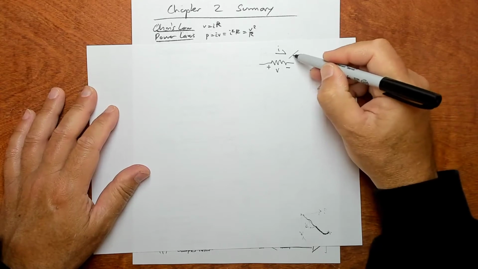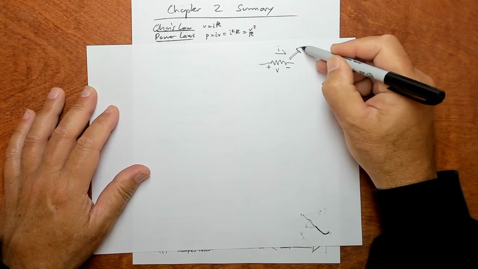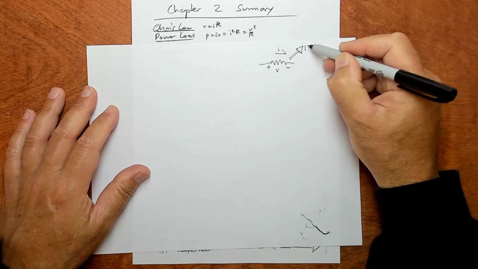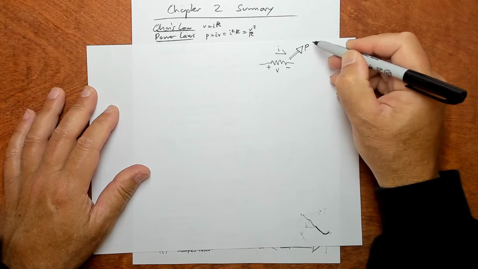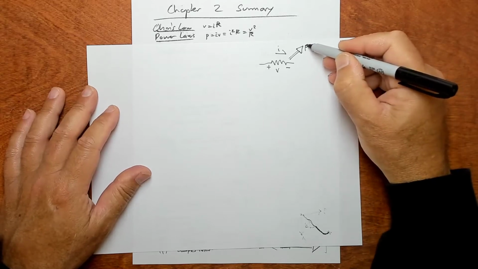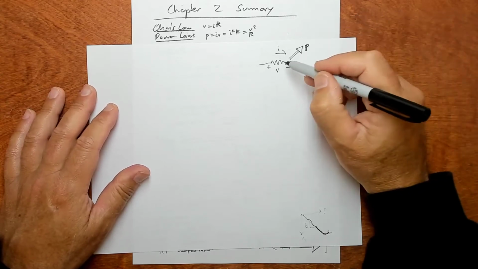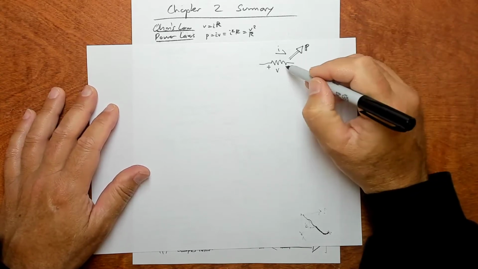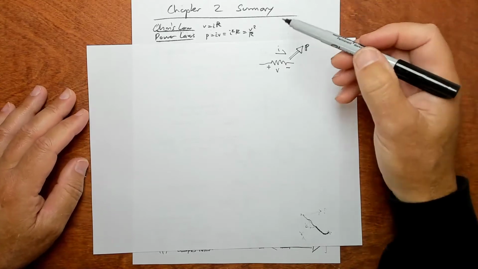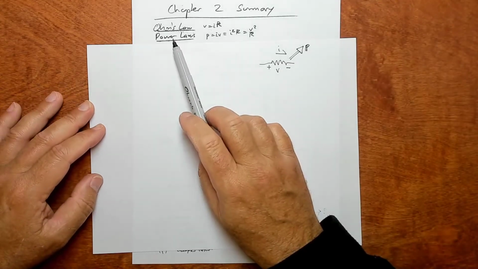And there's also going to be some power that leaves the system in the form of heat, and I usually indicate that either with a capital P like this, or maybe a double line P, and then this kind of arrow showing that energy is leaving the system. Okay, there's that. The next rule is the power law.